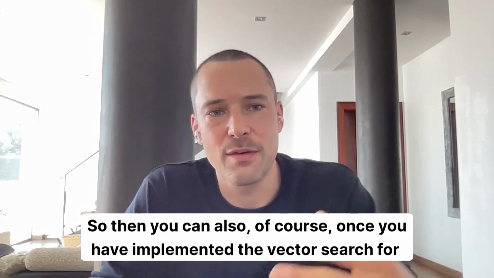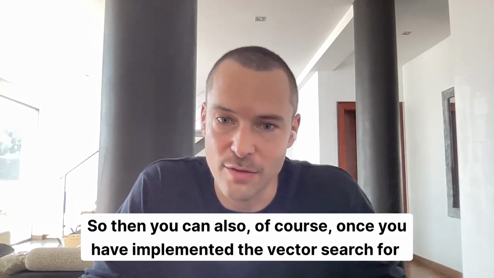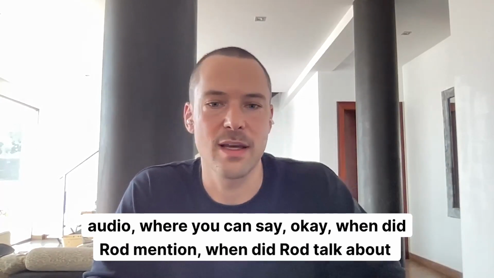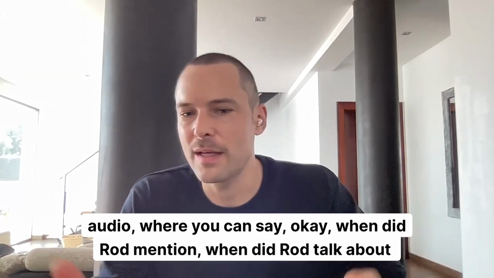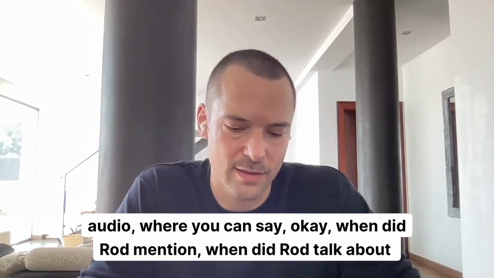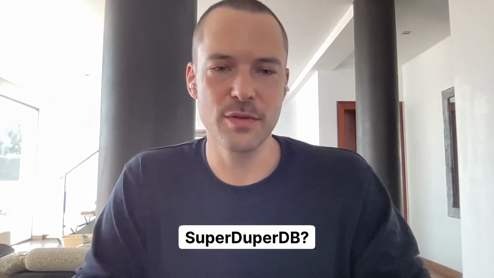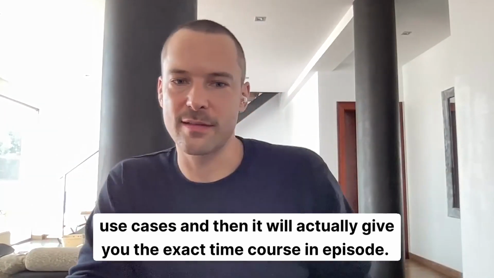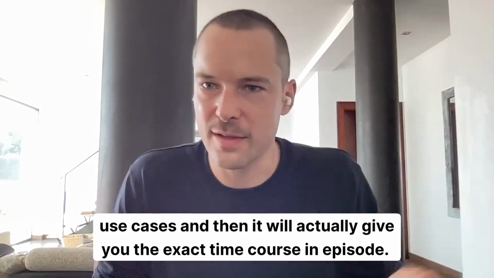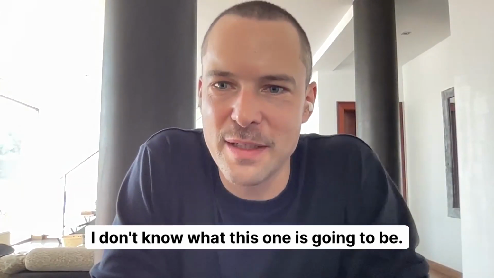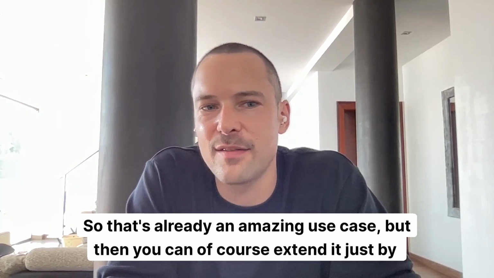So then, once you have implemented the vector search for audio, you can say, okay, when did Rod talk about SuperDuperDB use cases, and then it will actually give you the exact time codes in the episode. I don't know what this one is going to be. So that's already an amazing use case.